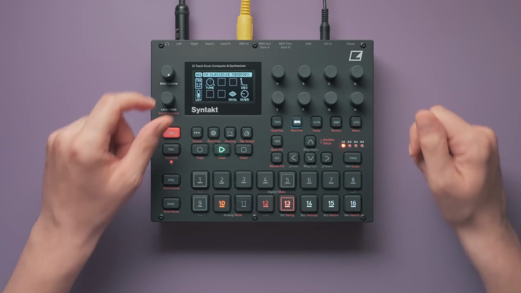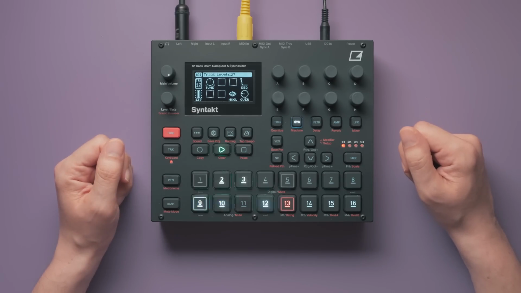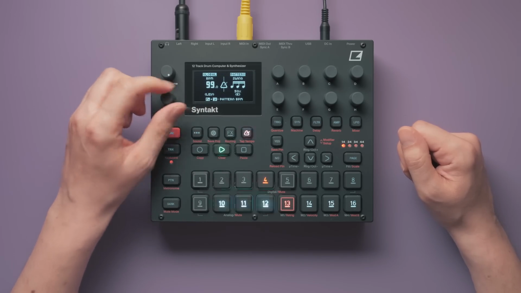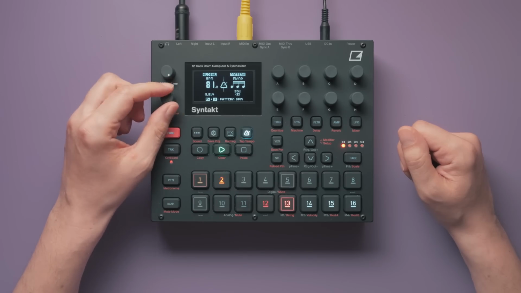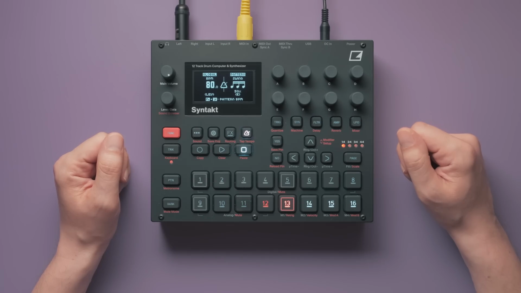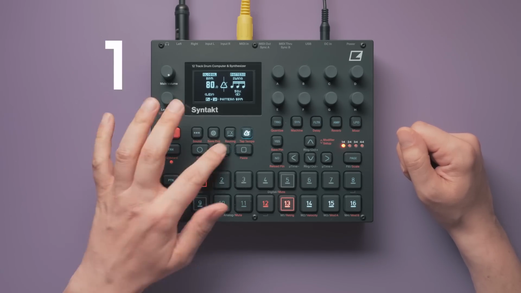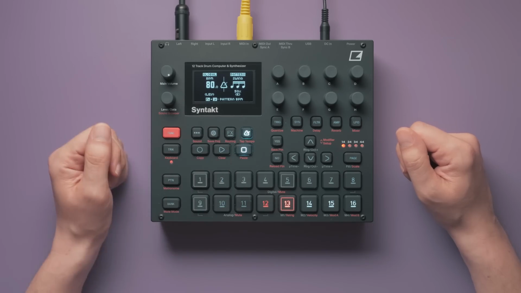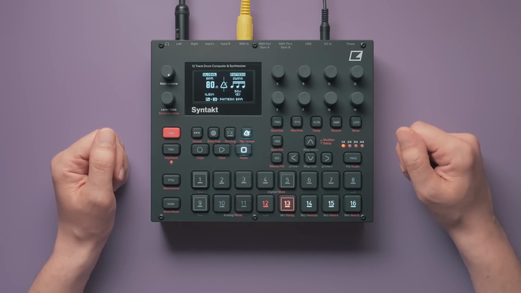Listen to the hi-hats. I'll turn down the tempo so you can hear it more clearly. The hi-hats aren't going 1, 2, 3, 4, 1, 2, 3, 4, but 1, 2, 3, 1, 2, 3, 1, 2, 3. This means we need triplets. Let's see how we can do that.